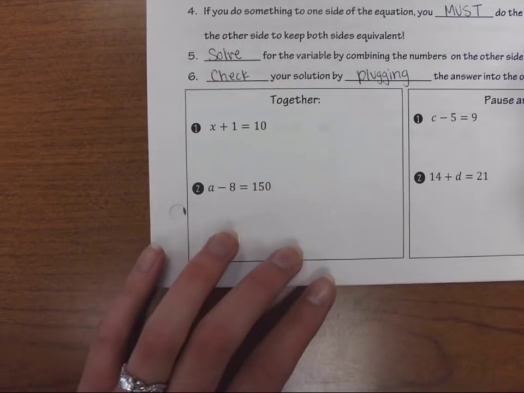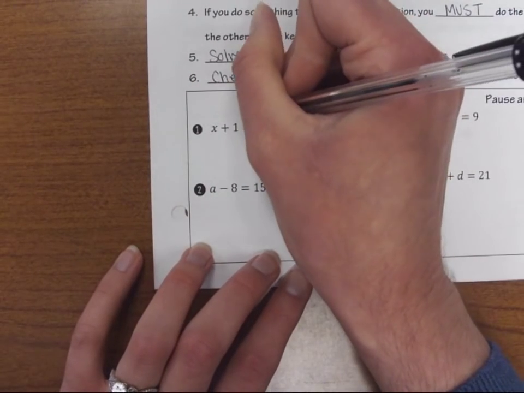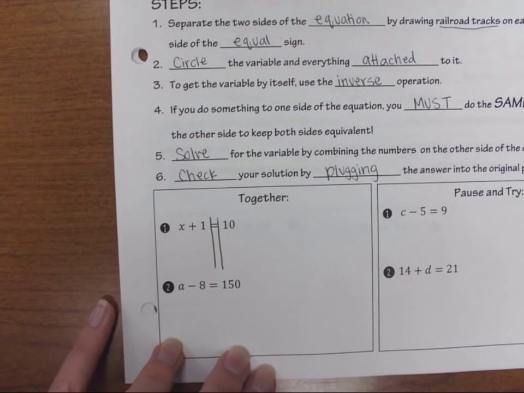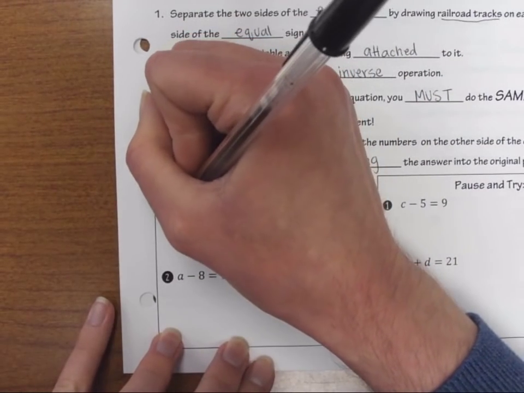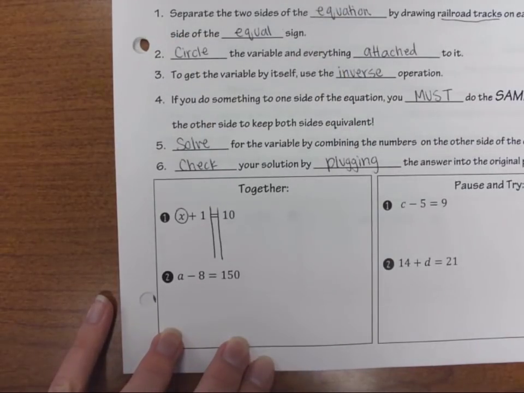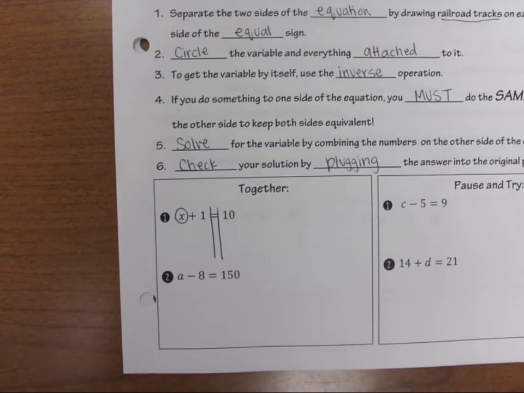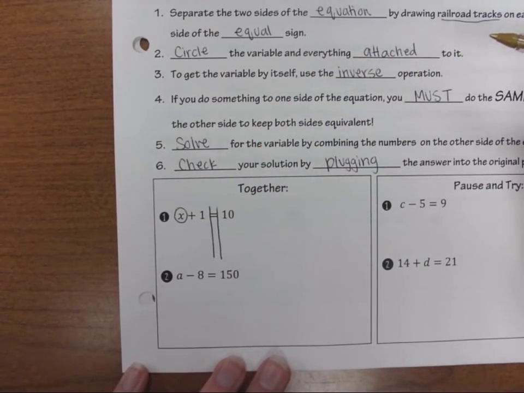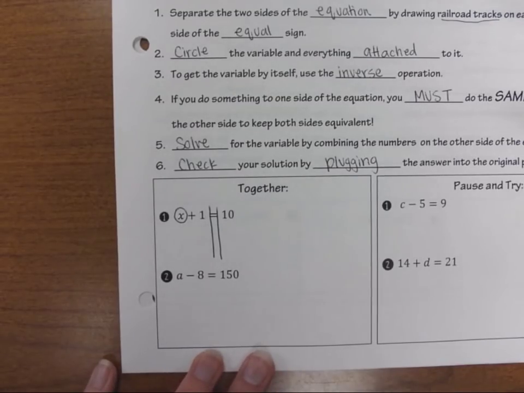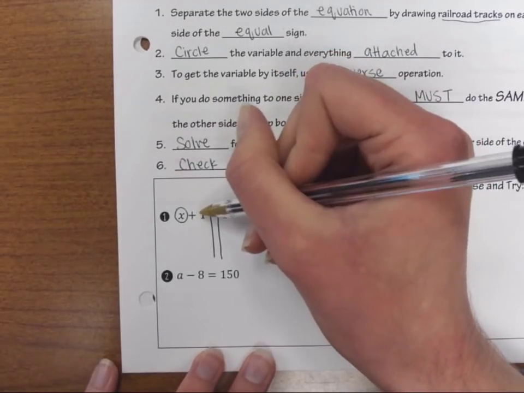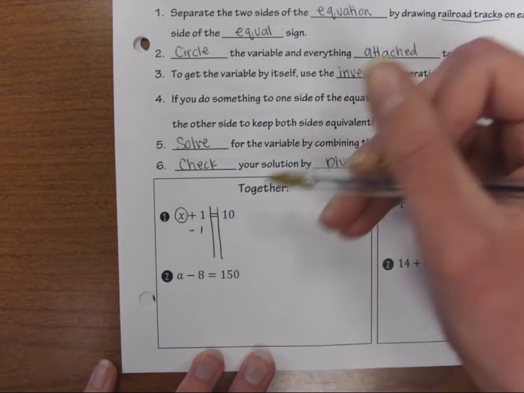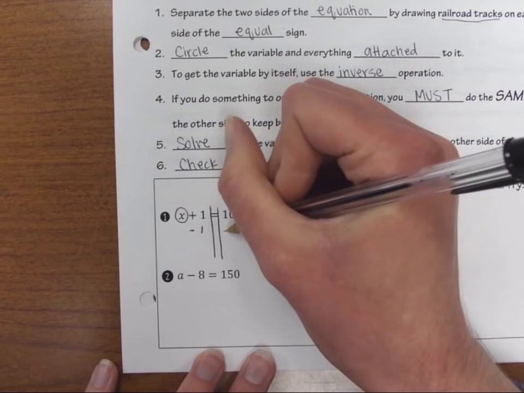Okay, so right here, I'm drawing my railroad tracks. Step 1. Okay, step 2, I want to circle my variable and anything attached to it. This x is all by itself. Remember, it's kind of like a 1x, it's positive, but this plus is attached to that 1, okay? It's not attached to my x. So now I want to do the inverse operation to get rid of any other numbers. This one is adding, so the inverse tells me to subtract. And since I did it to this side, I've also got to do it over here.